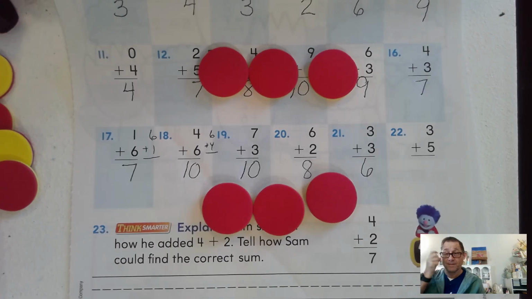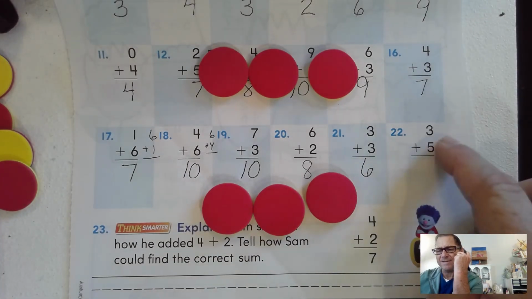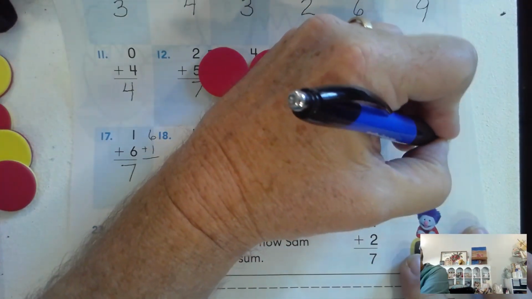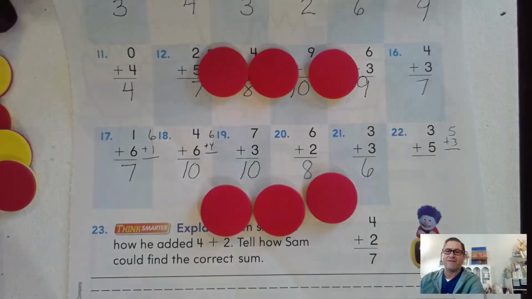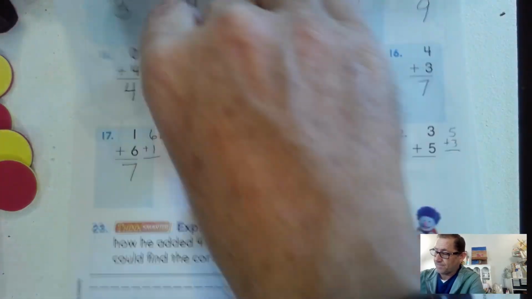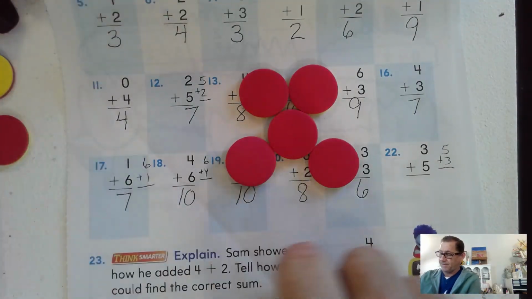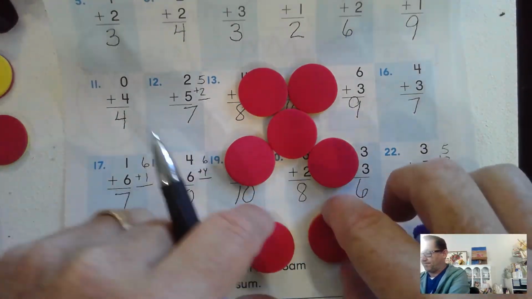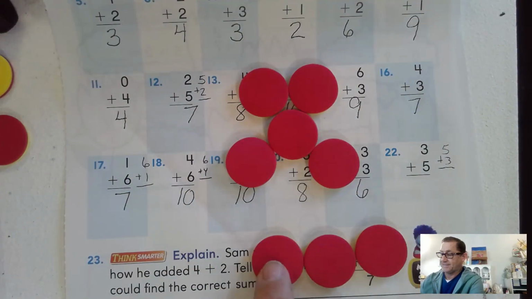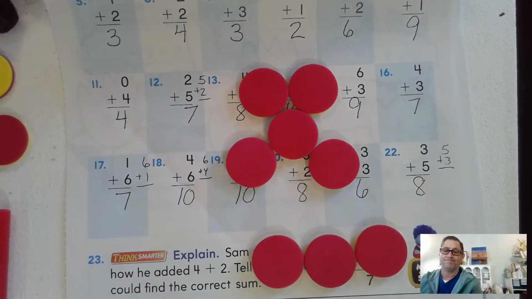22, 3 and 5 more. Well, again, the 5 is the larger add-in. So I want to switch it around in my head and say 5 plus 3. Okay, there's 5. And I need 3 more. All right, how much do we have total? 5, 6, 7, 8.